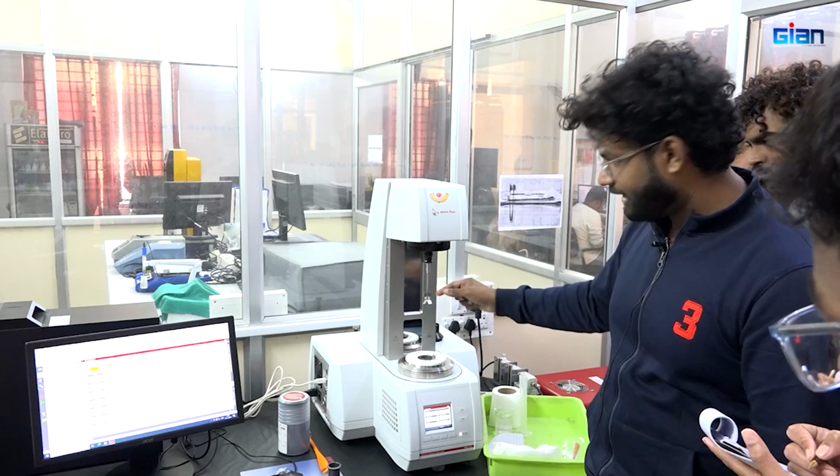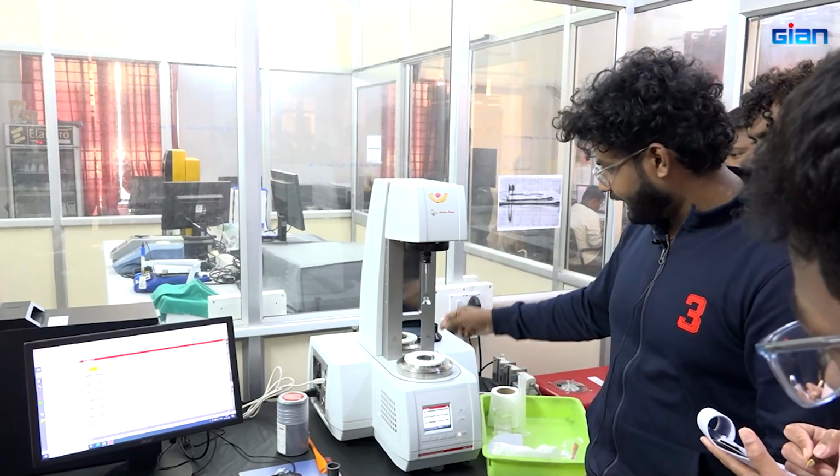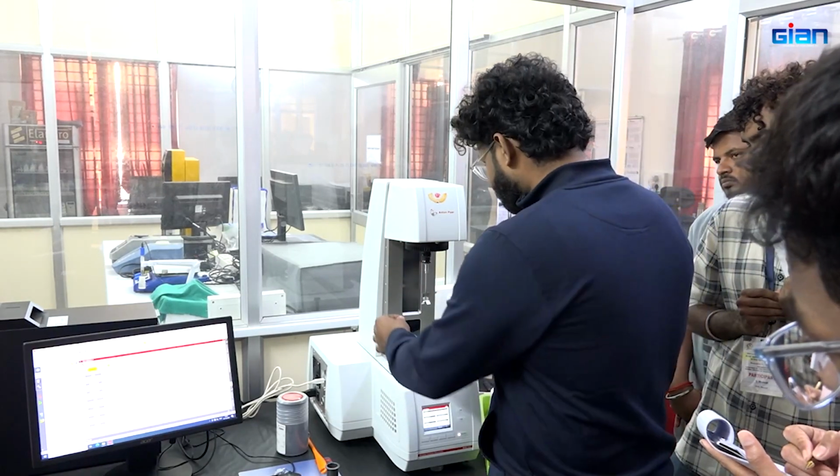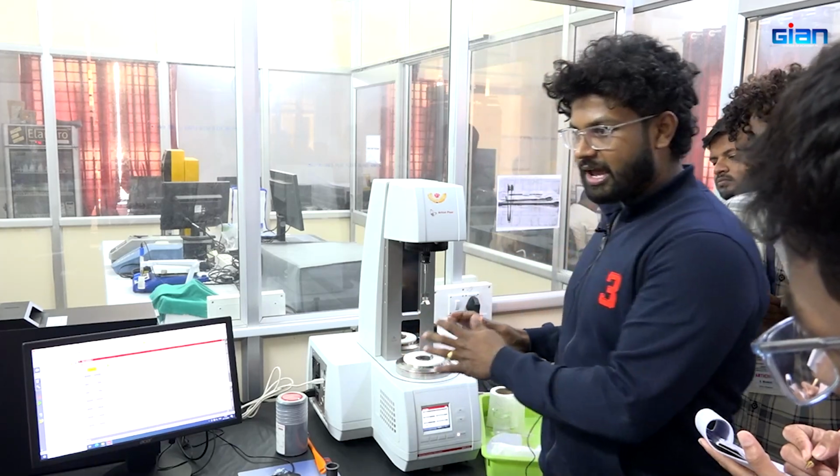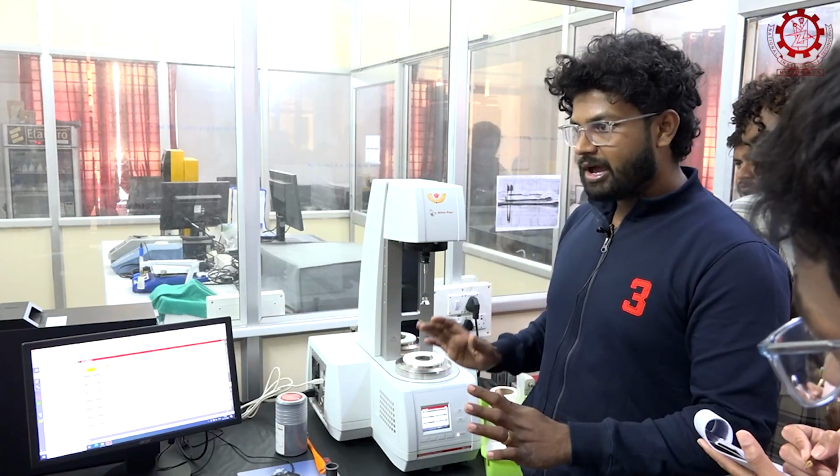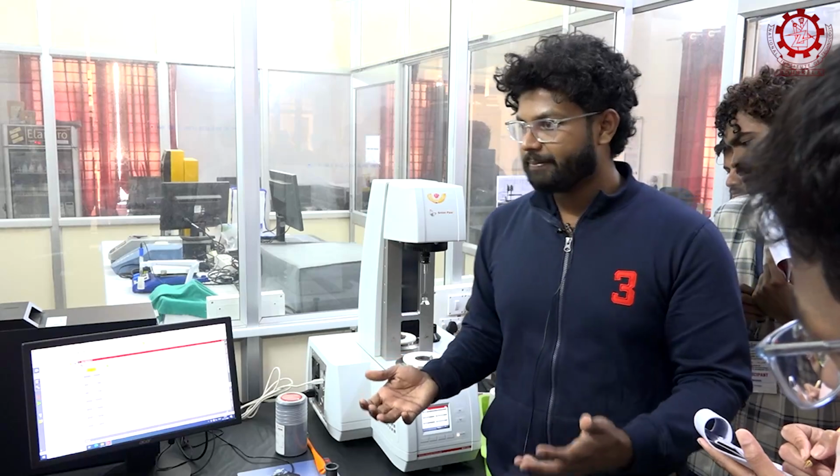Then this is the blade that will keep on rotating. It will enter inside. There is a provision for closing, and we will be closing that. After that, we will be starting the experiment. Once it starts, let me say what actually happens.